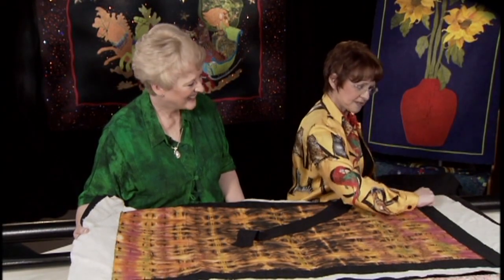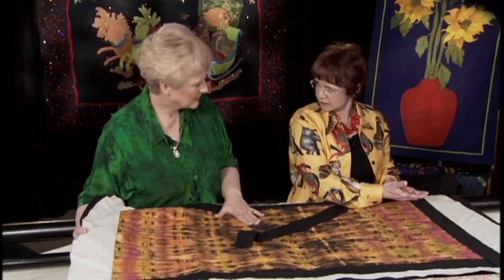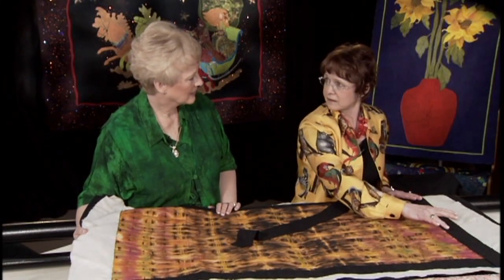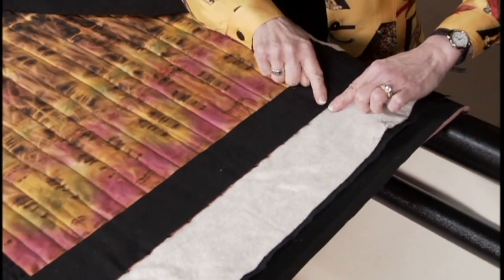And I press this and it locks, because it's cotton to cotton. It locks it together. And then you can put a few pins in there. Then I put the back of my foot right here because that's 1/4 of an inch.